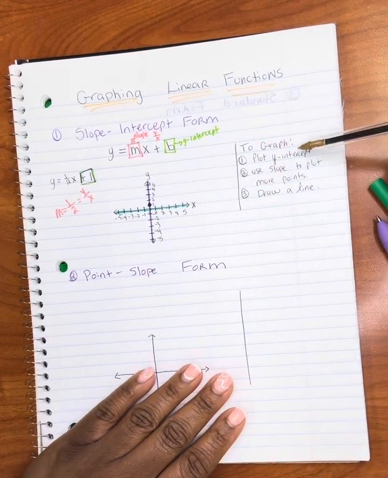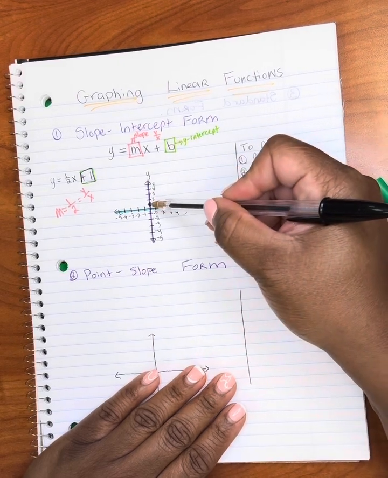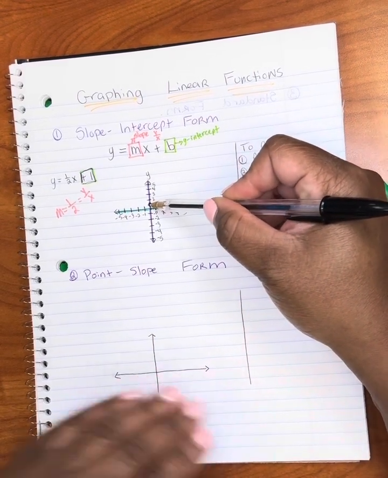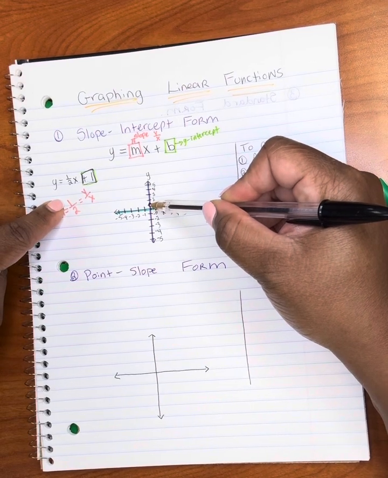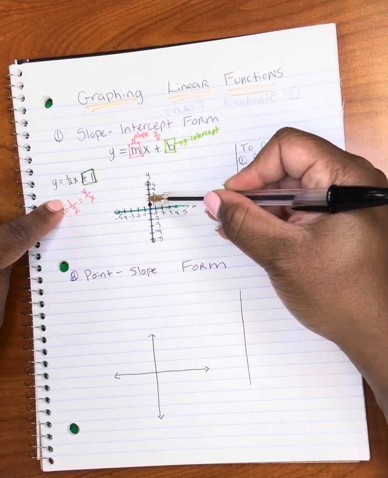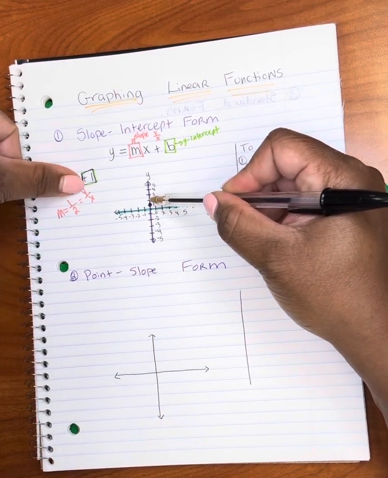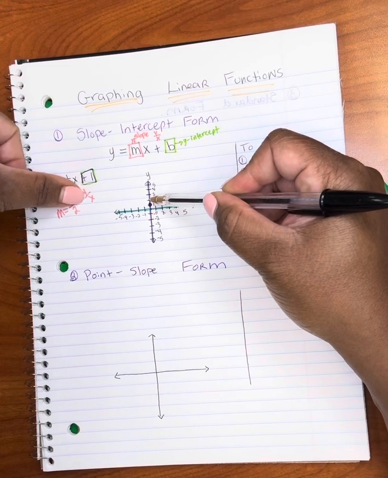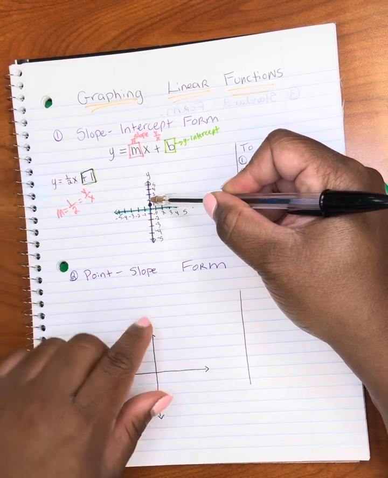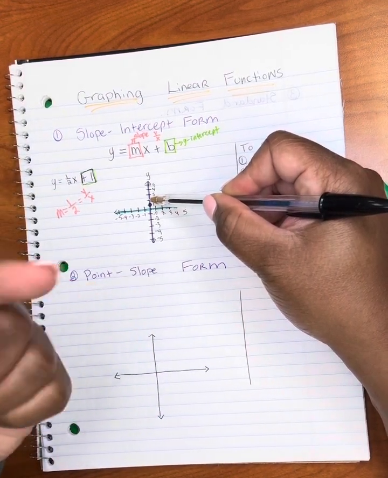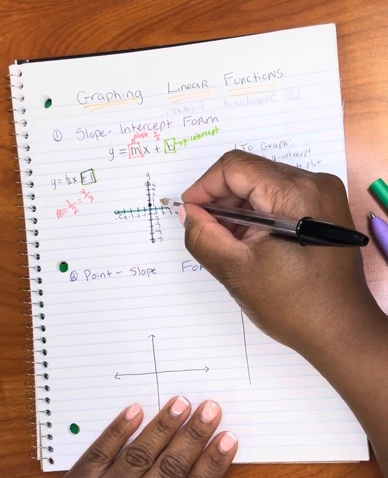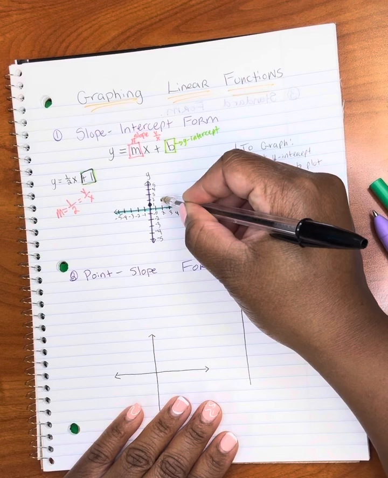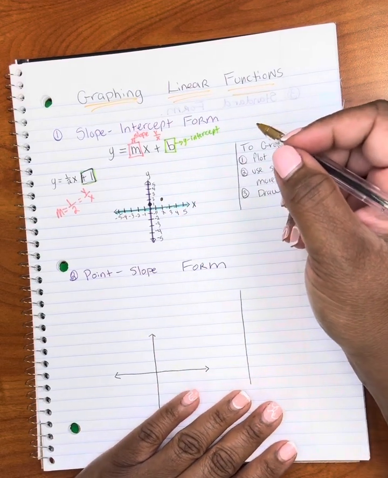Now, we already completed the first step, plotted our y-intercept. We start here at the y-intercept and use the slope. The slope is a positive 1 over 2. Positive values go up. So we're going to go up 1 according to this rule. And then since this x is a positive 2, positive numbers are going towards the right. So we're going to go right 2 and then plot our point. That's how we use the slope to plot points.